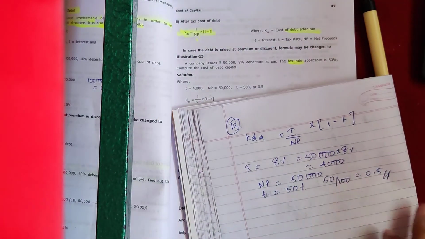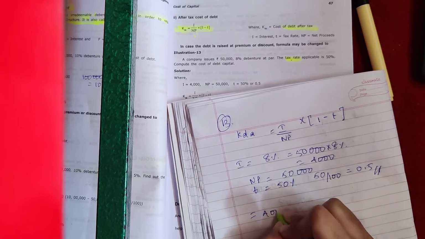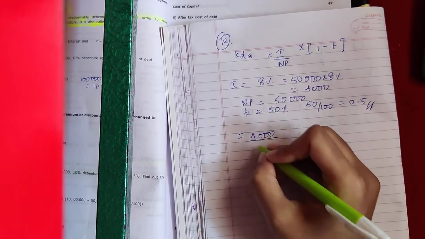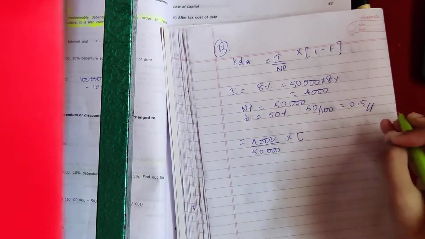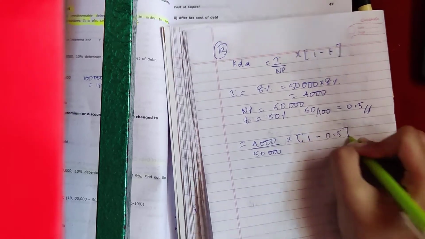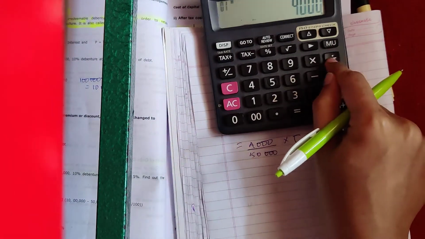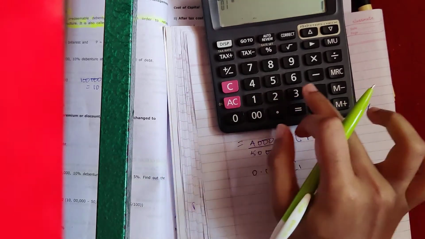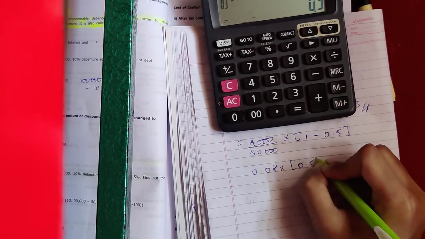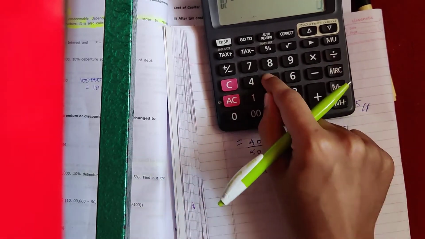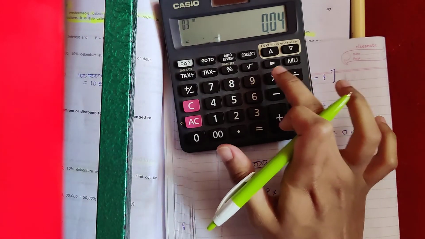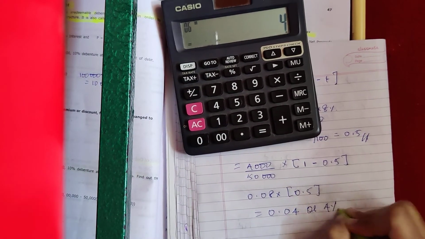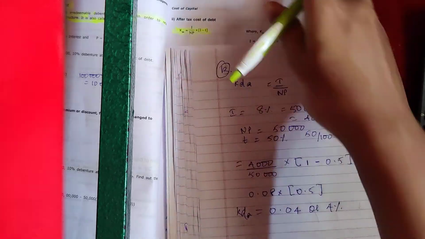Now let's substitute this into the formula. I is 4,000 divided by NP, which we found out is 50,000, into 1 minus T, that is 1 minus 0.5. 4,000 divided by 50,000 is 0.08 into (1 minus 0.5). 1 minus 0.5 is 0.5. Now 0.08 into 0.5 will give you 0.04, or into 100 will give you 4%. This is how you find out the KDA. I hope it's clear to you all. Just substitute in the formula and find the solution.